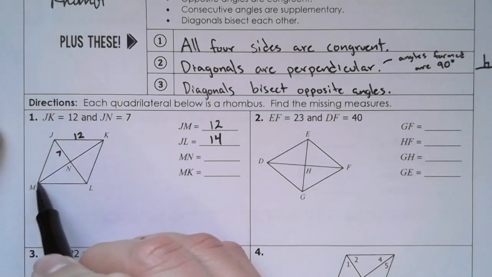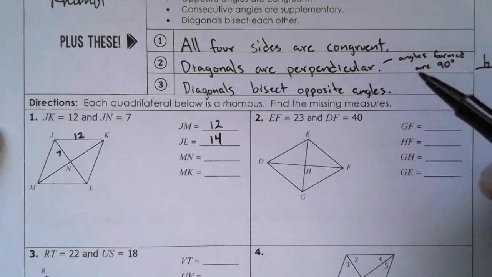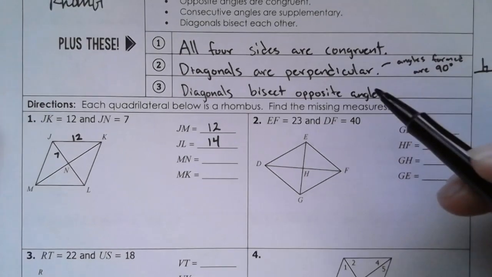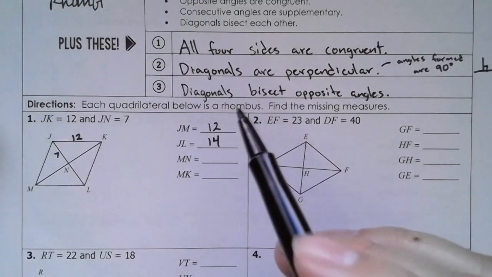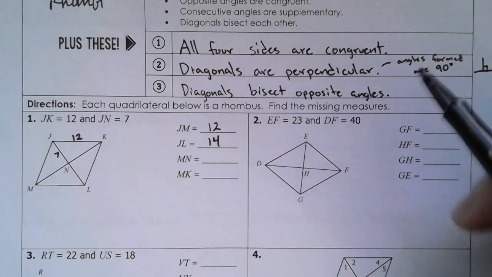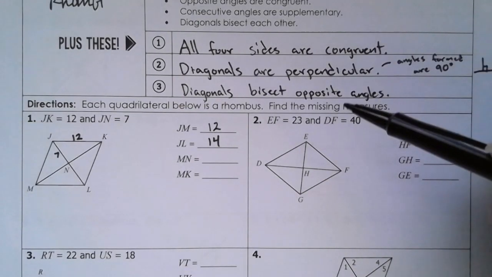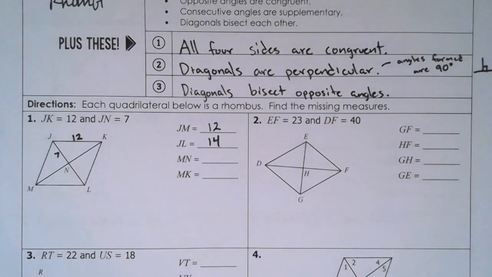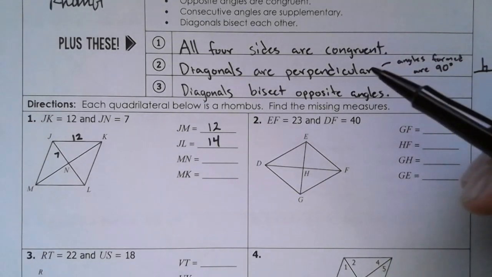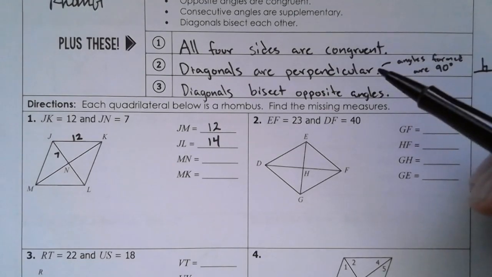MN is the other diagonal here. Now, where a lot of students get confused with properties of rhombi is they assume that the diagonals are equal. We cannot assume that, okay? We have to stick to what the properties are, and none of these say or suggest that they are equal. Now, we're going to be using the idea of number 2 here, that the diagonals are perpendicular.